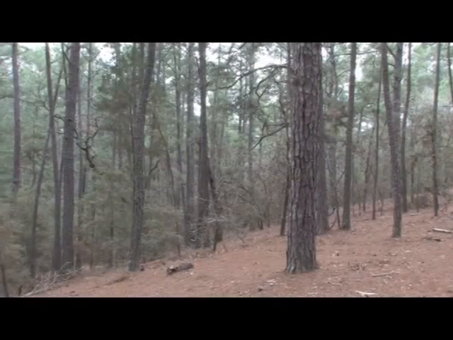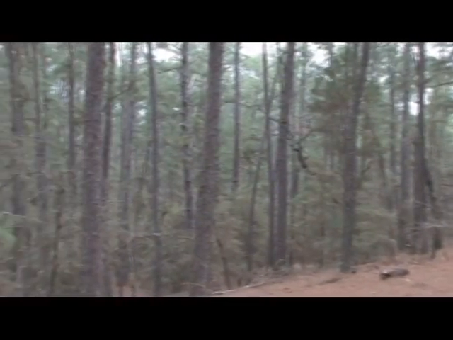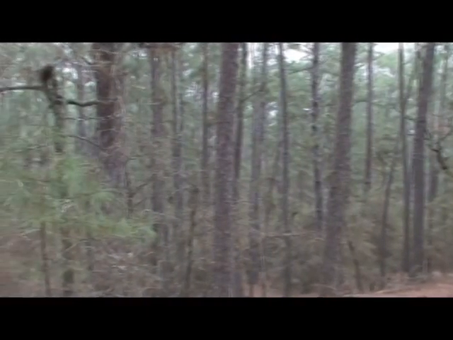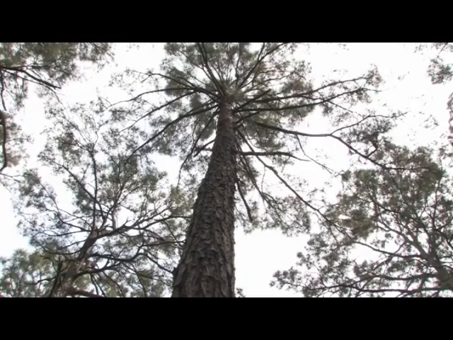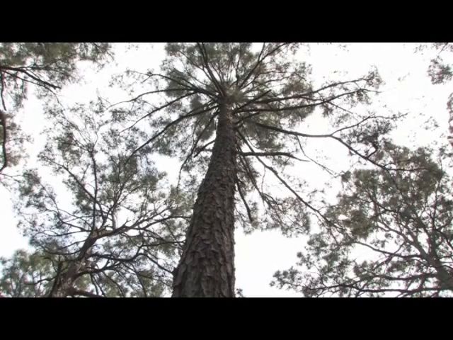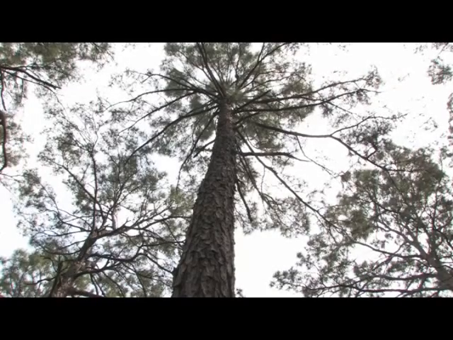Pine trees are conic in their form, meaning that the tree puts more energy into growing up and straight than it does, say, like a rounded crown, like an oak tree would, or a maple tree that has a very rounded crown. So these trees tend to be taller and straighter.